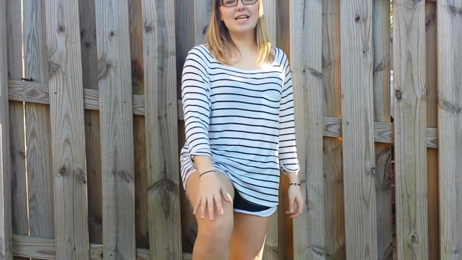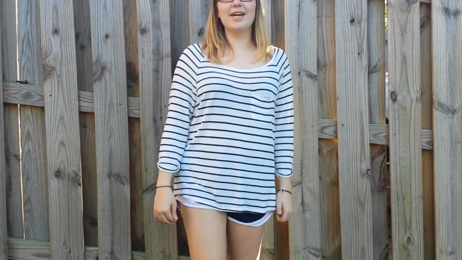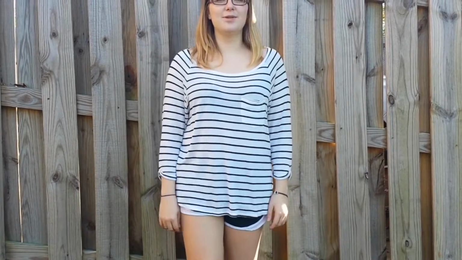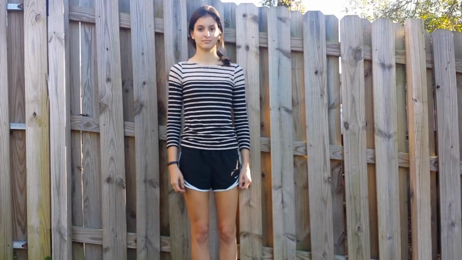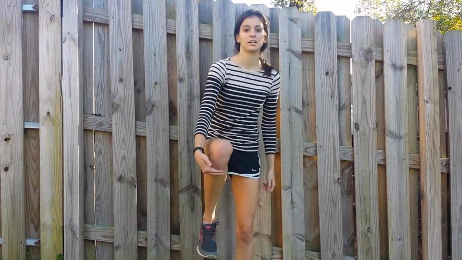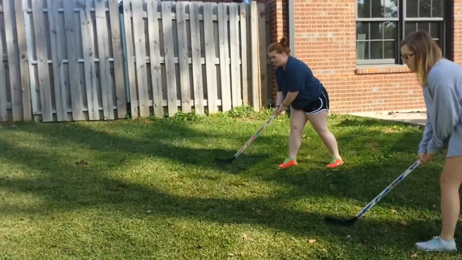This is the signal for kneeing. Kneeing is the act of a player extending their leg in order to make contact with another player. This is the symbol for tripping. Tripping is when a player uses their stick or a body part in such a way that causes an opponent to trip or fall.